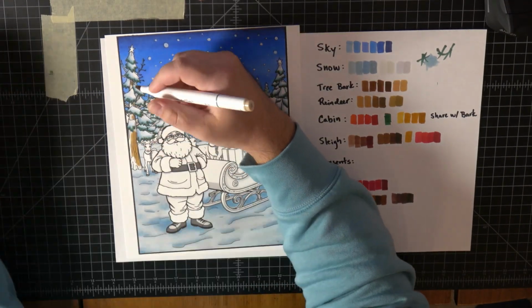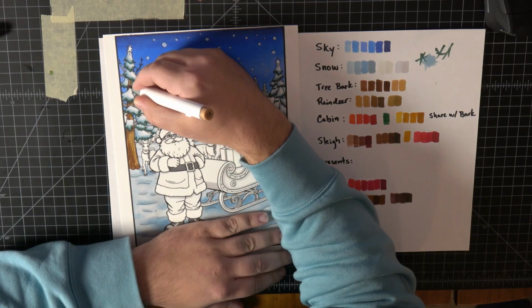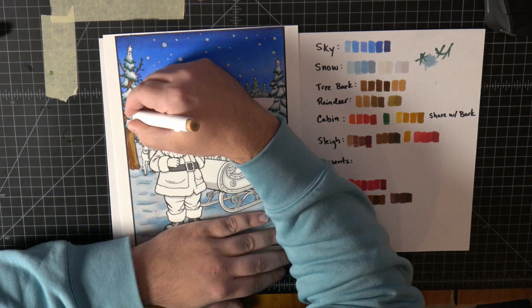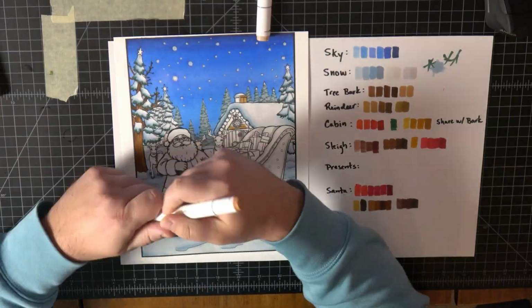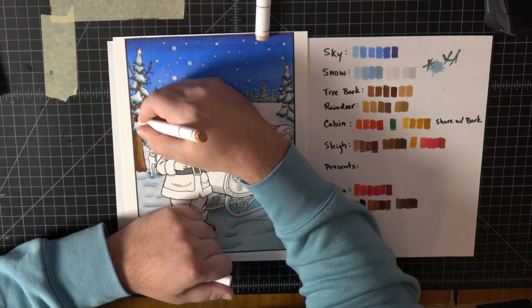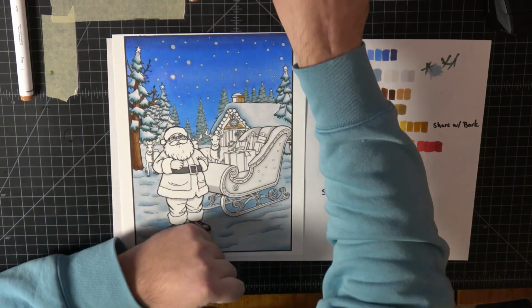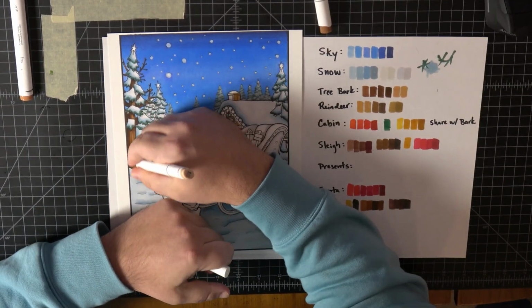Now normally I choose a different palette for each section of the drawing, but I actually use the same browns for the tree and the cabin, because I figured the cabin's going to be made out of wood that's probably local, so chances are it's the same type of wood, so it just made sense to make them the same colors. Not to say I couldn't go with a different color, it just makes more sense.